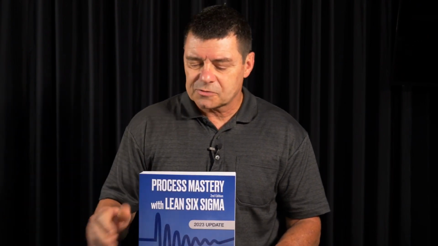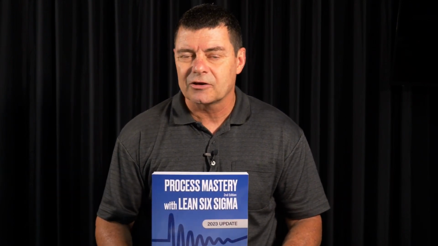Now, I want to explain what the updates were and why we went about doing these. In the second edition, when we wrote it, the software in it, Minitab, SigmaXL and Excel itself, were earlier versions. I can't remember exactly which, but Minitab was around version 13 or 14, and SigmaXL was in one of the earlier versions. Over the last decade or so, those packages have updated.